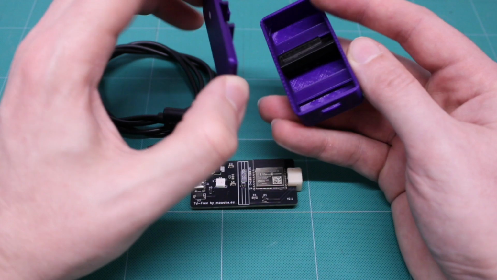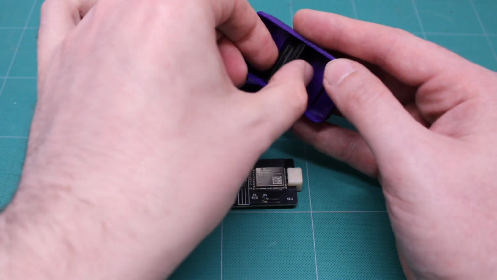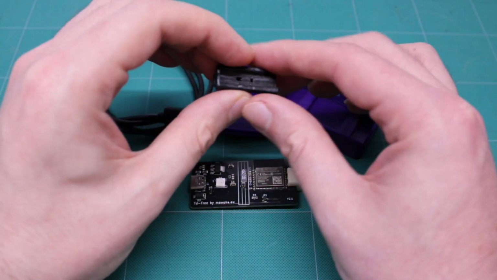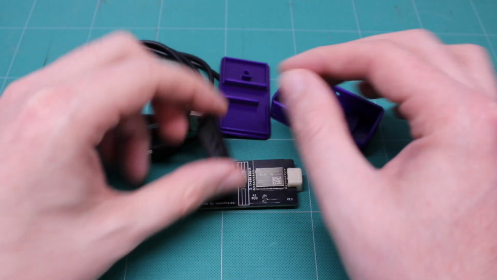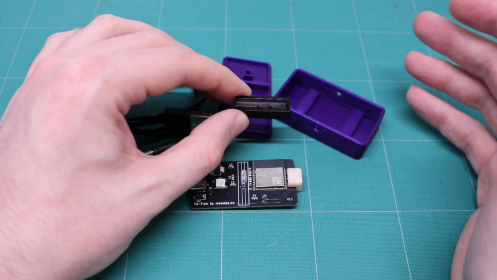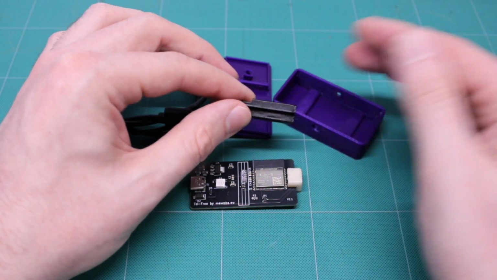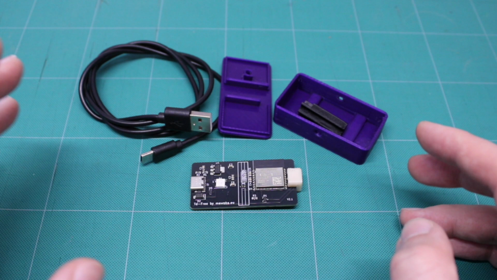But it's basically just three parts. And this part here, which is where the filament will pass through and the LED will go, this has to be printed in black. That's important so light doesn't leak out and doesn't affect the readings. So that's the second choice you've got.